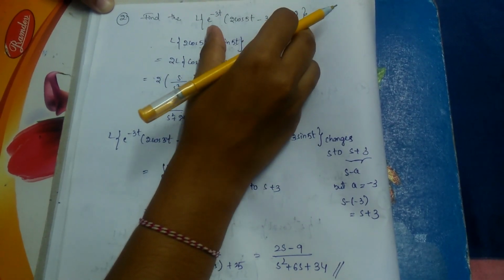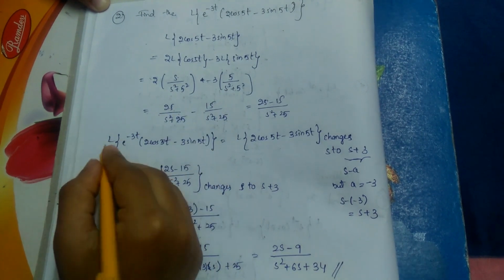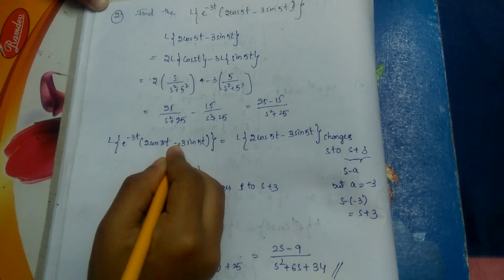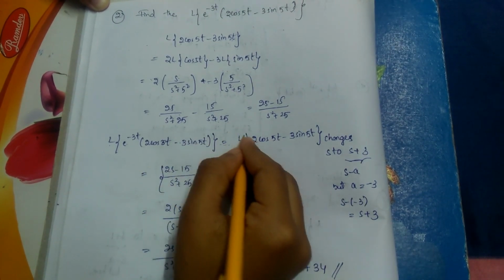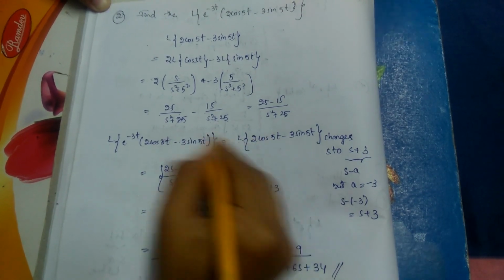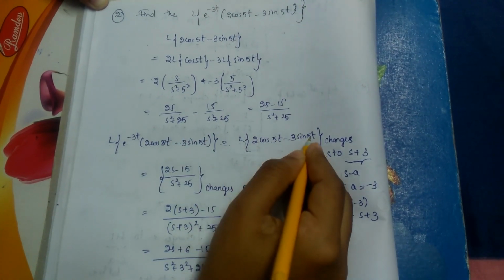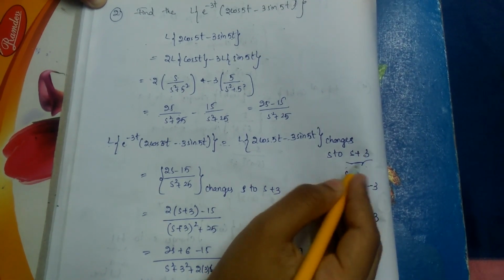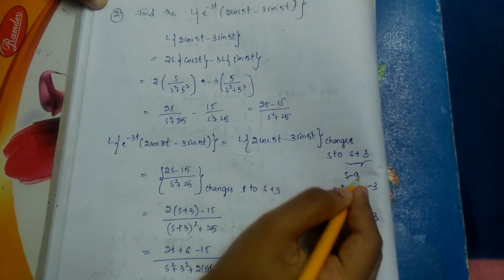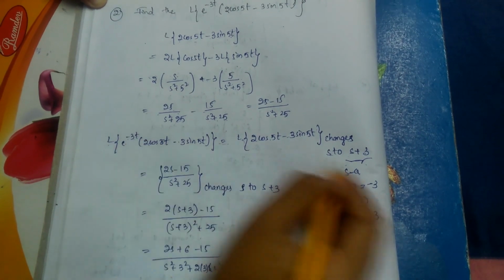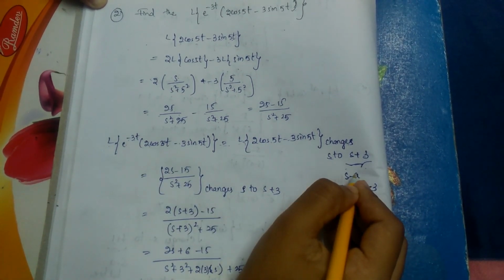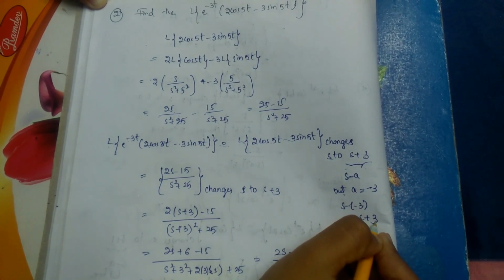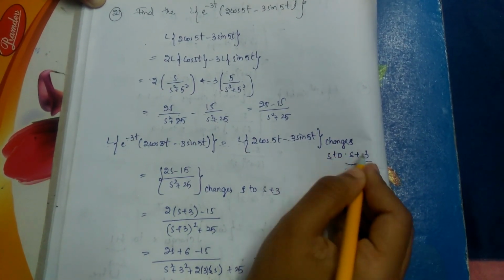Now we have to find out the Laplace transform of the whole function. So Laplace transform of e power minus 3t of 2 cos 5t minus 3 sin 5t equals, we can write it as Laplace transform of 2 cos 5t minus 3 sin 5t and changes from s to s plus 3. So here it changes from s to s minus a, but here a value is minus 3. When you substitute this in the place of a, s minus of minus 3 equals s plus 3. So it changes from s to s plus 3.